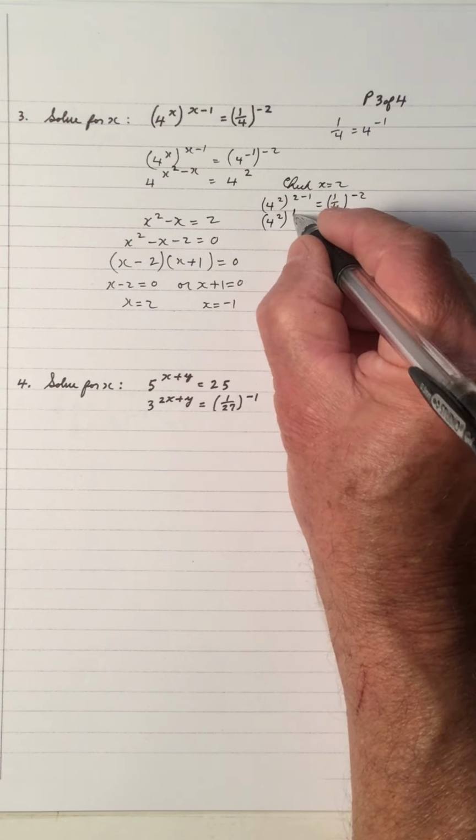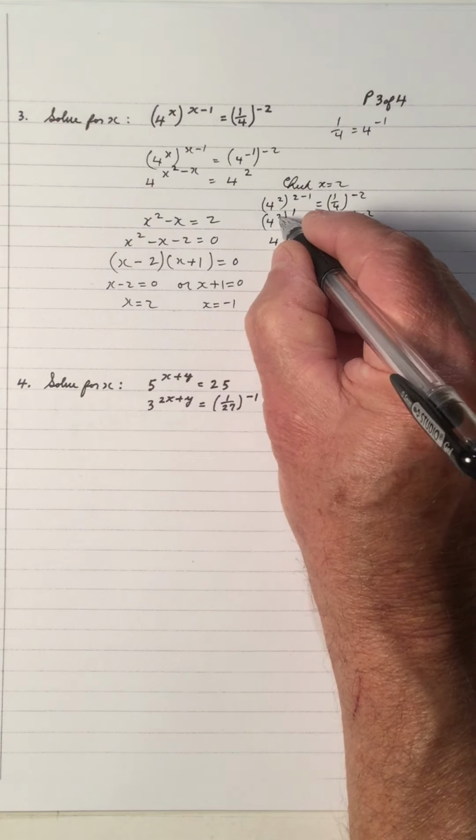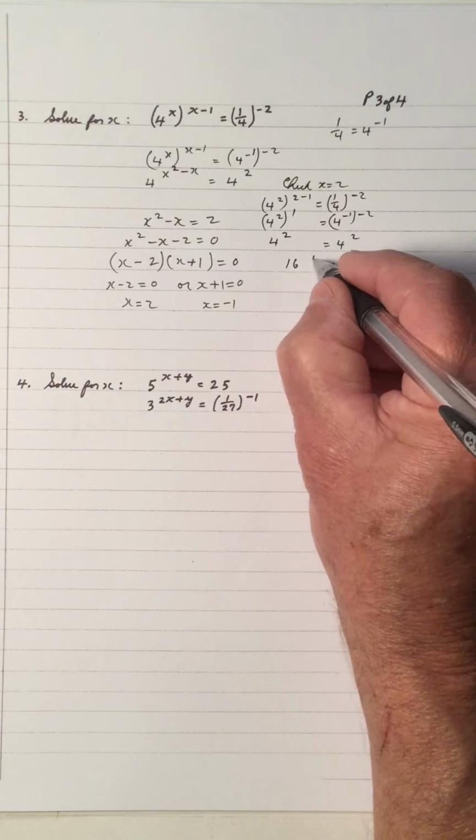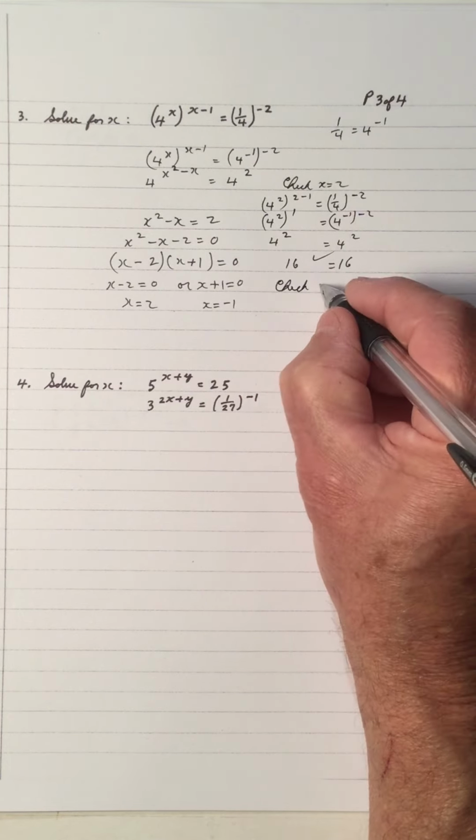2 minus 1 is 1. And we multiply, we get 4. 2 times 1 is 2. So that's a 16. So we checked. X equals 2 is okay.